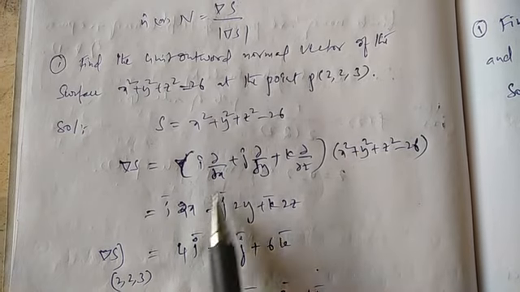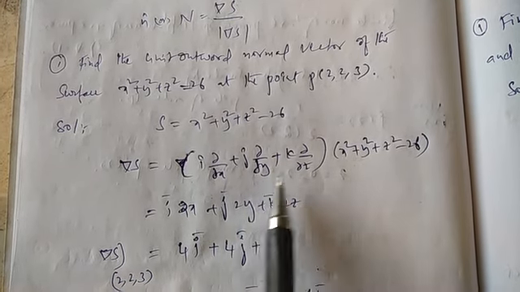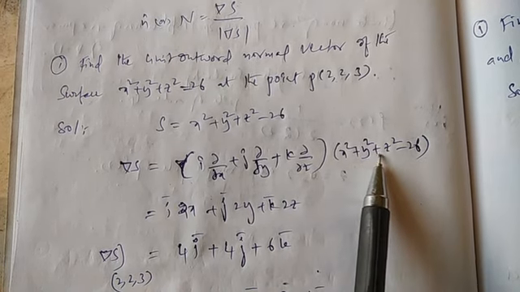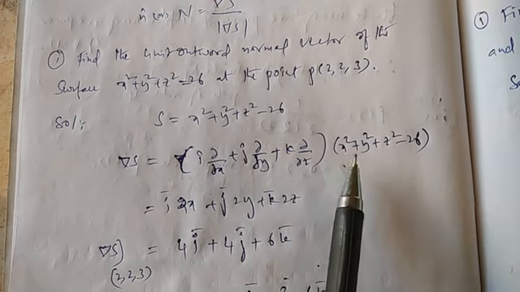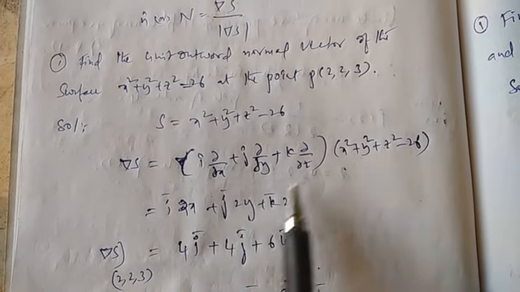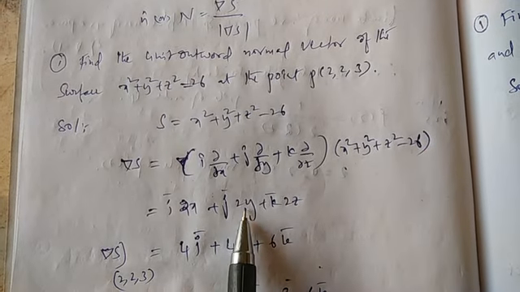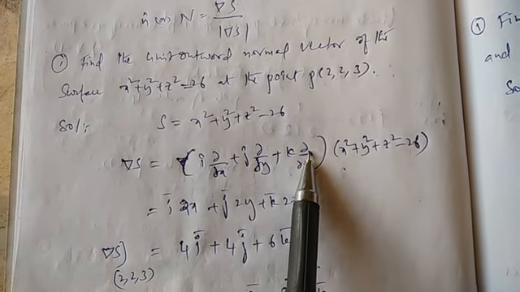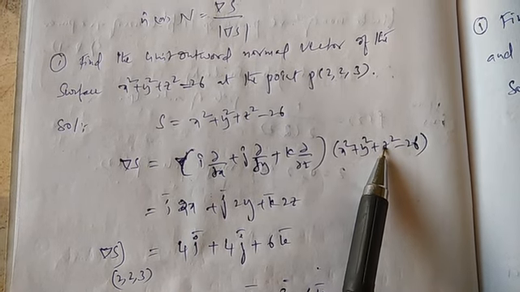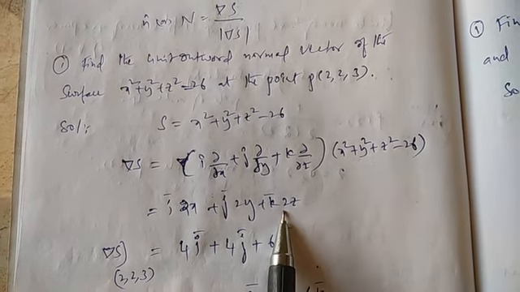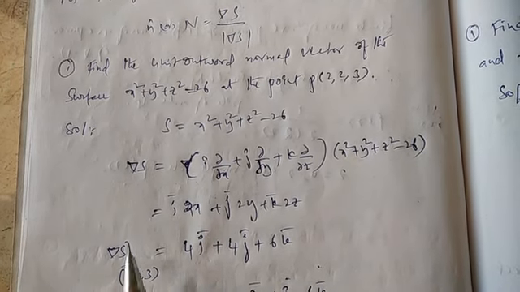So this term is 2x i, plus j times dou by dou y of x square plus y square plus z square minus 26. The derivative of x square with respect to y is 0. The derivative of y square is 2y. The other derivatives are 0. We have only 2y j, plus k times dou by dou z. Now only one term has z, and its derivative is 2z. Remaining terms are 0. Okay.